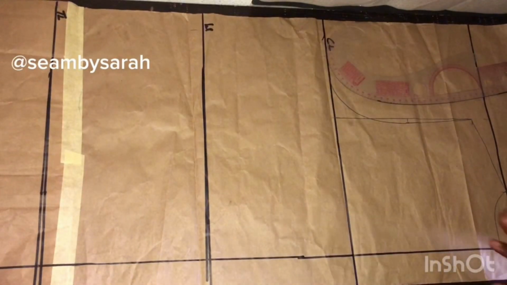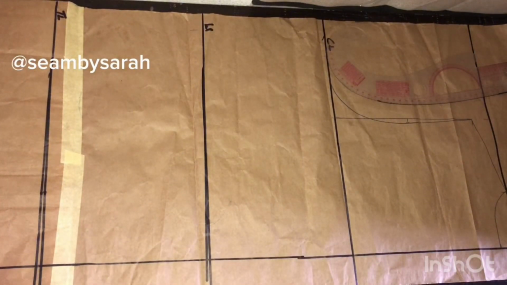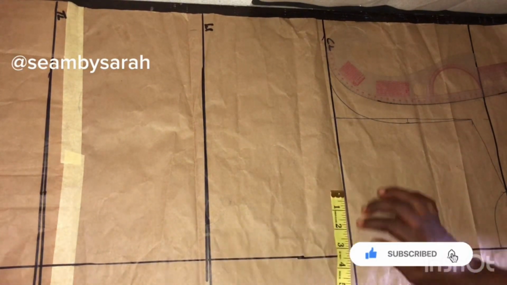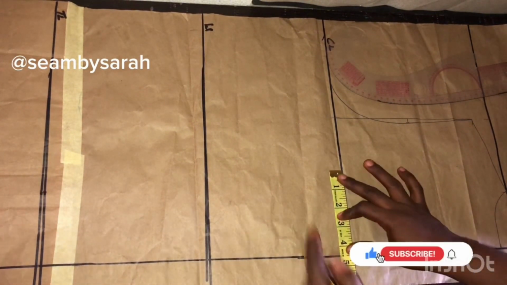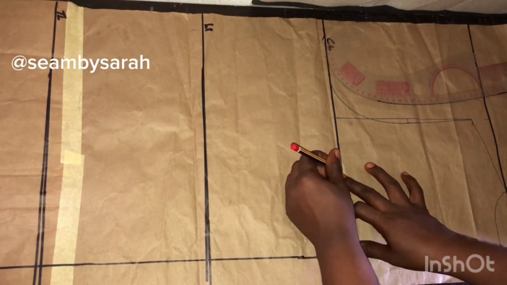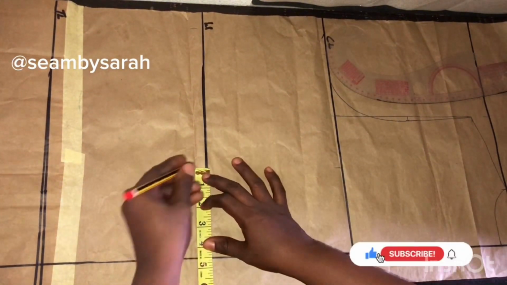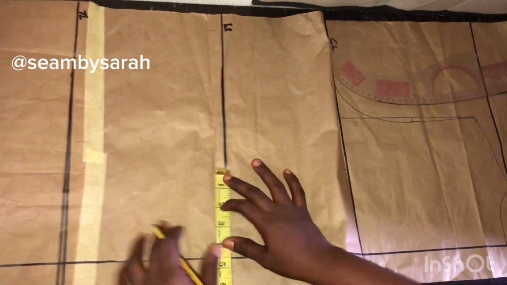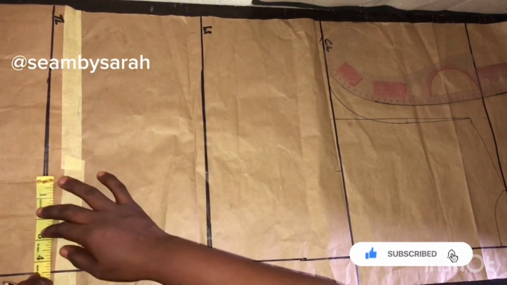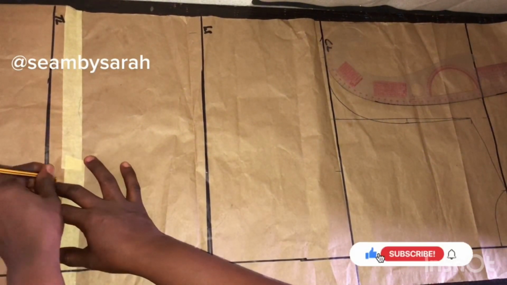Next we have to do is to get the bust pan. For my bust pan, I'm making use of 4.5 inches for the bust pan. On the chest line, I'll mark 4.5 inches. On the waist line also 4.5 inches. Then on the top length, 4.5 inches. Now connect this line with the straight line.